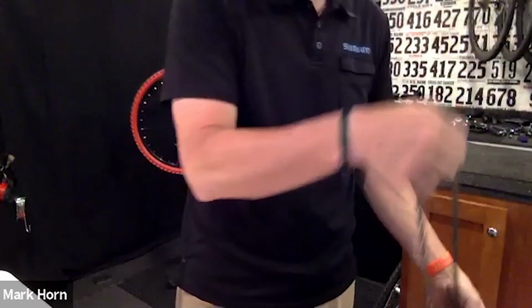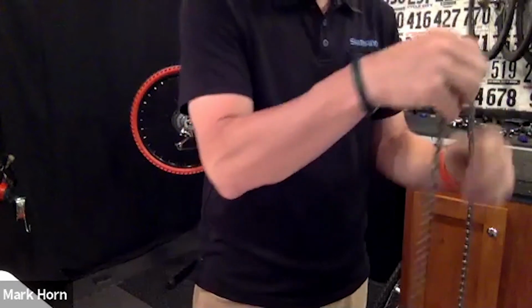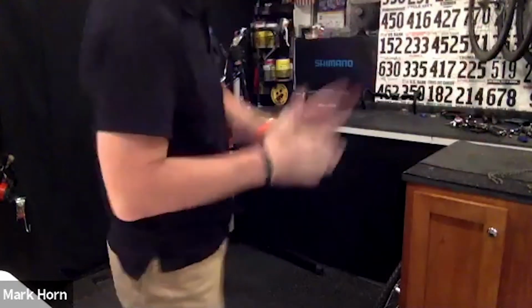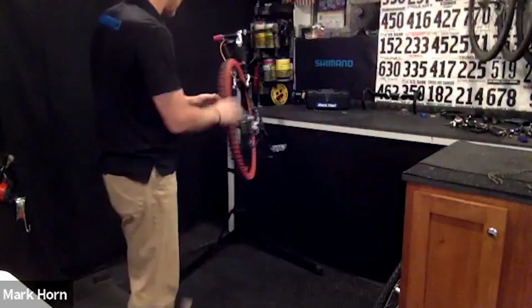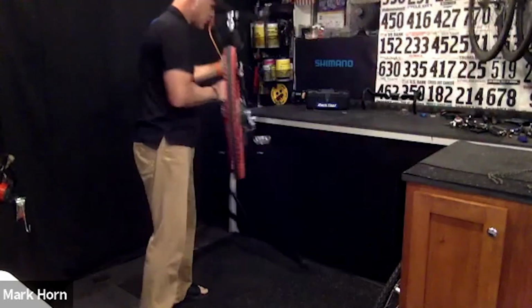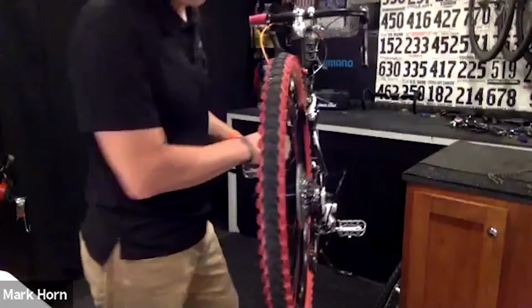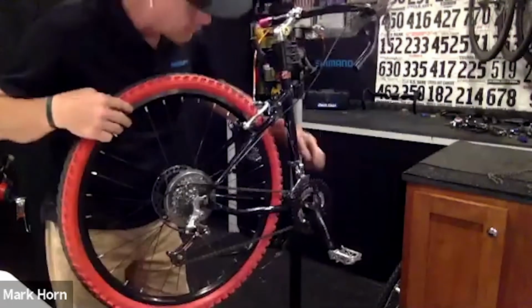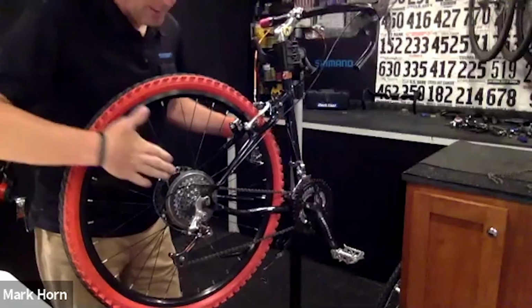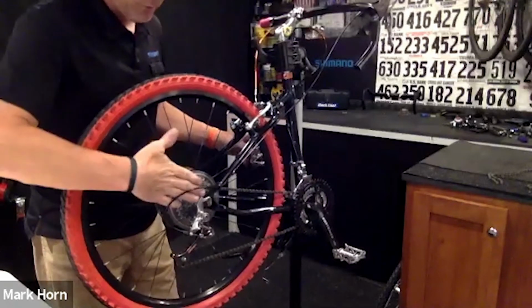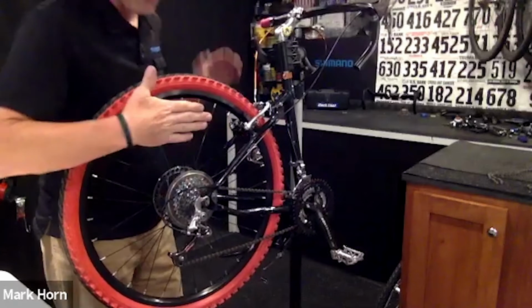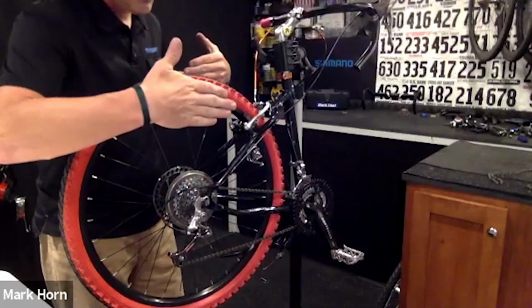Cross-chaining means that you are forcing the chain to bend sideways in the drivetrain because you're staying in one of the extreme chain rings. You're staying in the small chain ring, and then you're using all of the cogs in the back, and you're forcing the chain to bend.